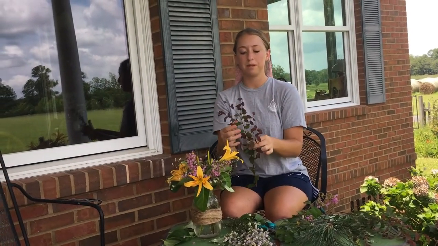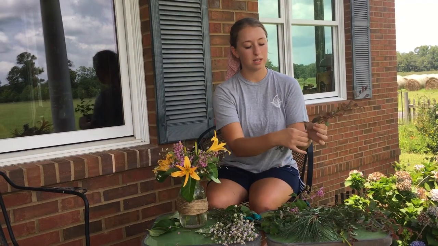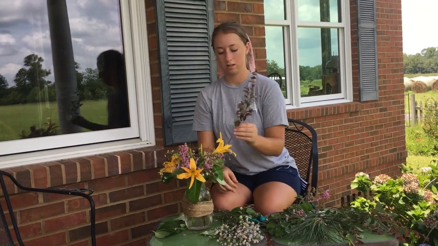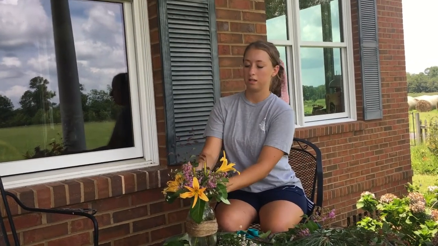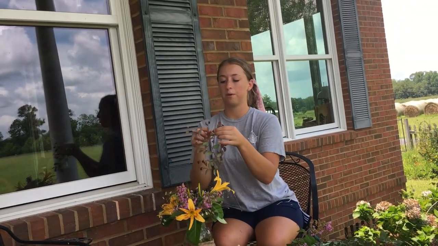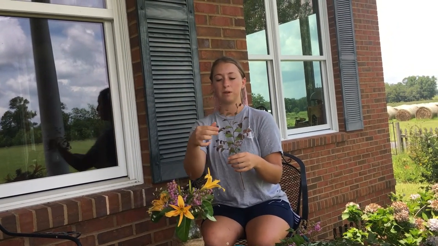Again, this is really big, so I'm going to take off some of the ones that stick out a little more, and I think that's pretty good. I'm probably going to take off the ones that make it too wide. I don't want it to be too wide.